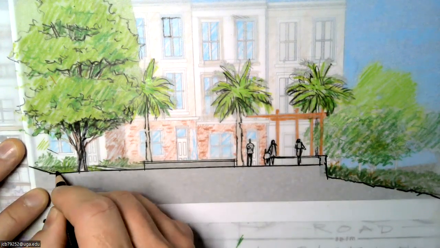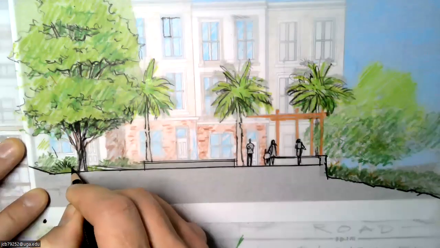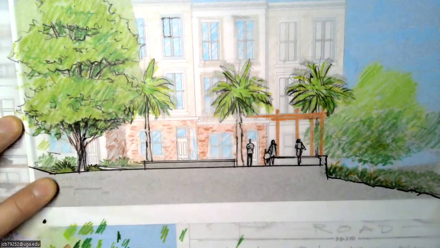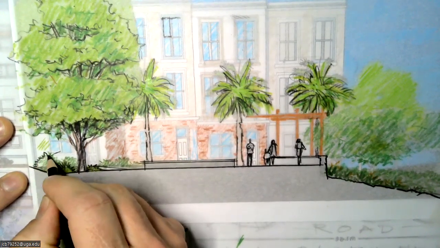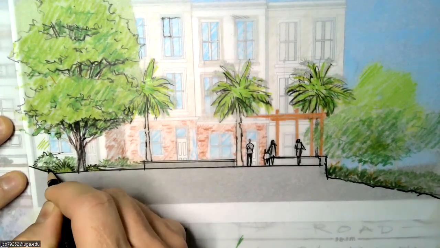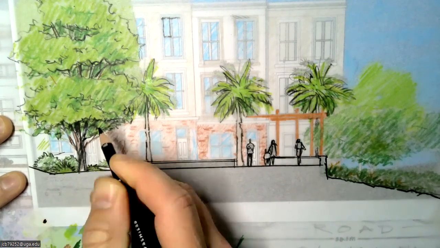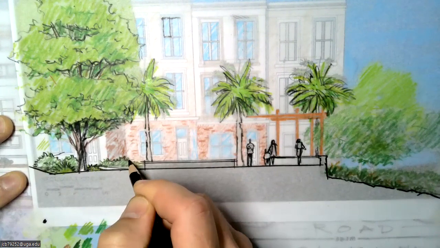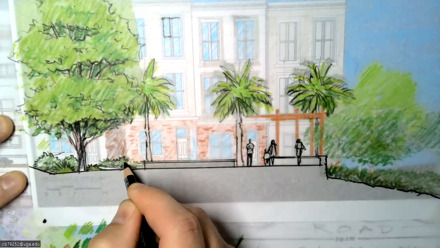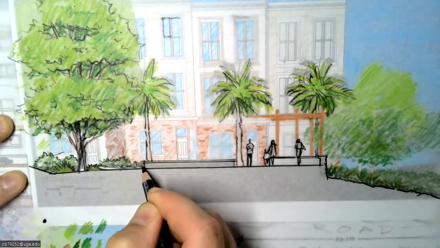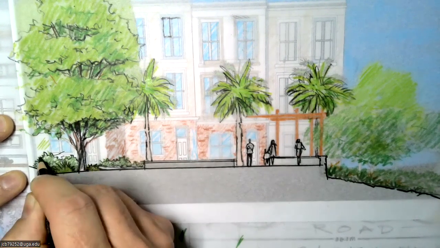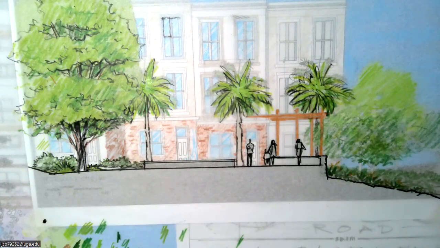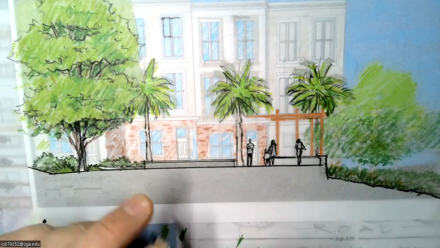Now watch, I'm gonna start doing these plants in the foreground, or mid-ground. Start refining those. This guy too. Don't forget the fleas. Fleas are coming.